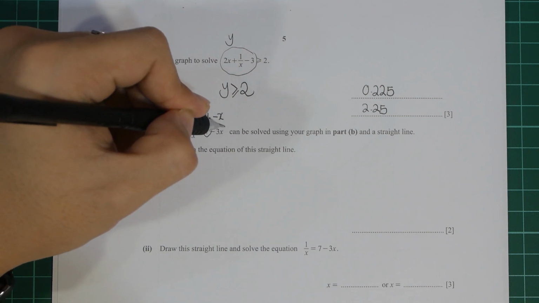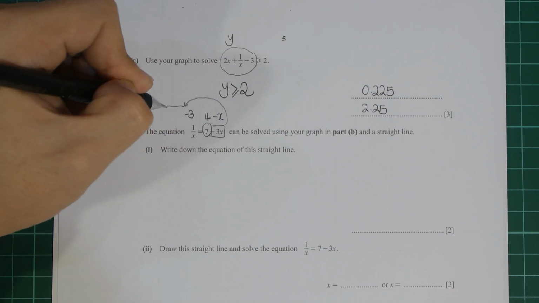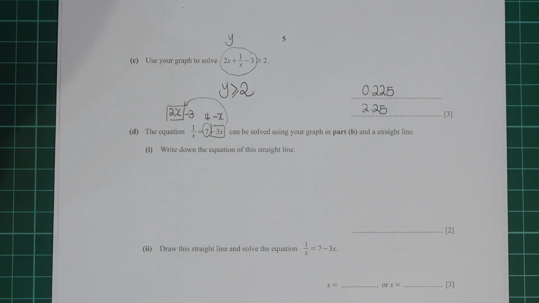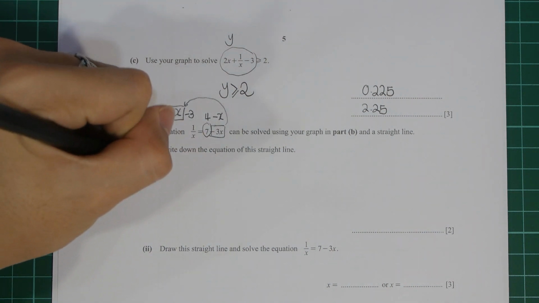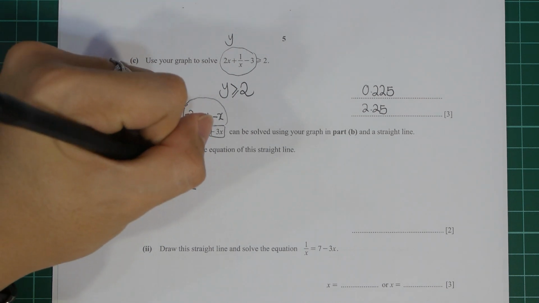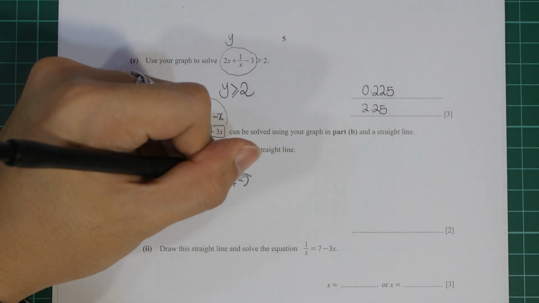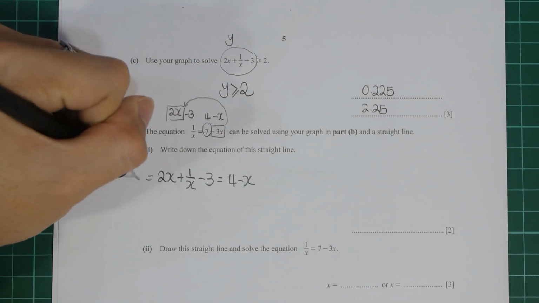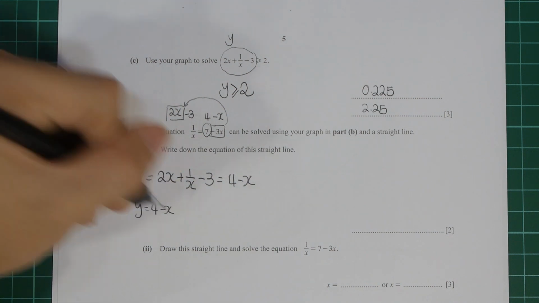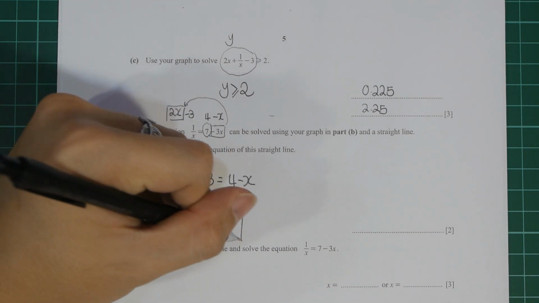Then the 7 at the right hand side can be broken down into 3 plus 4. Then when I shift the 3 away, the entire left hand side will be the original equation already. So your new equation will actually be the leftover variables, which is 4 minus x. So the equation of this straight line will be y equals 4 minus x.